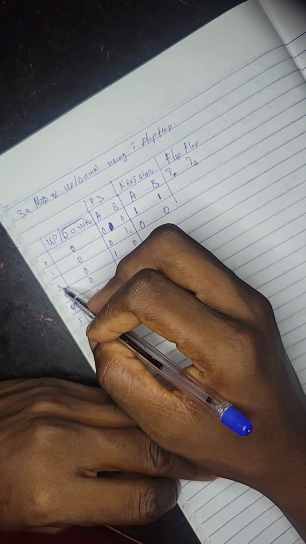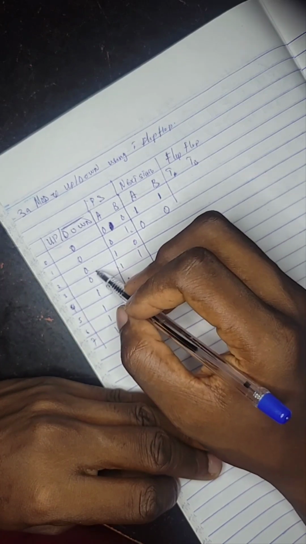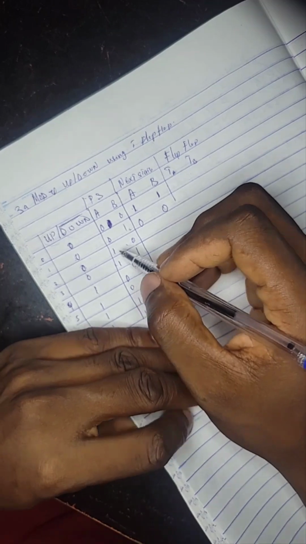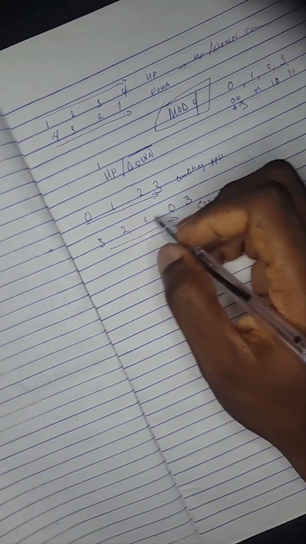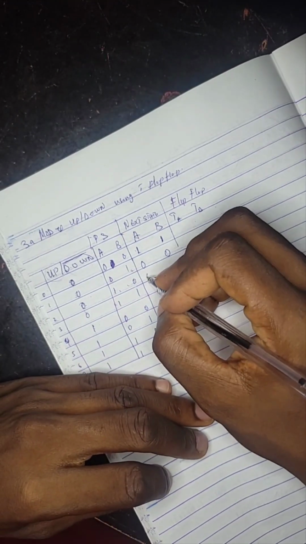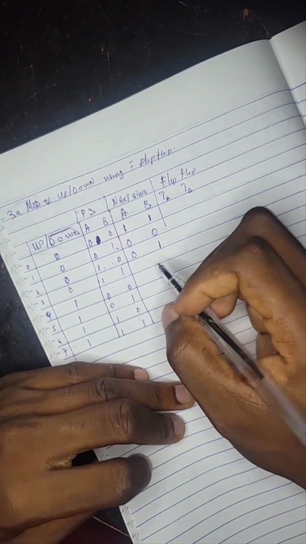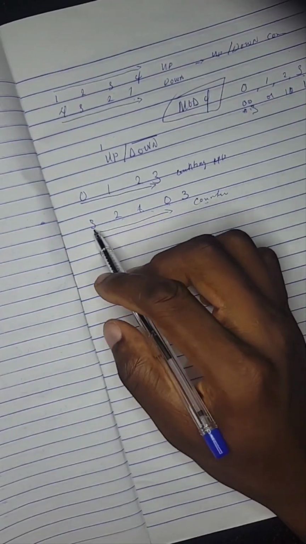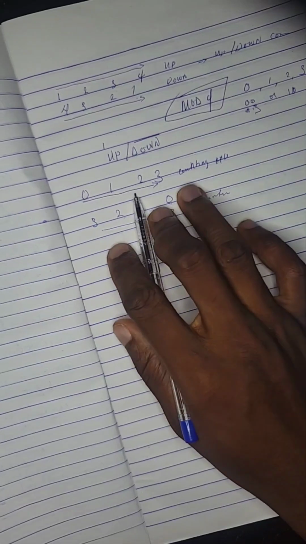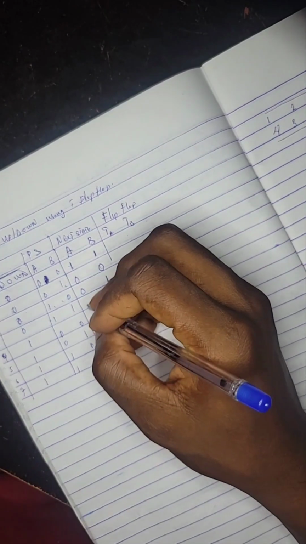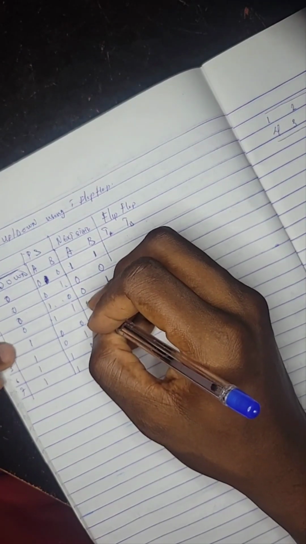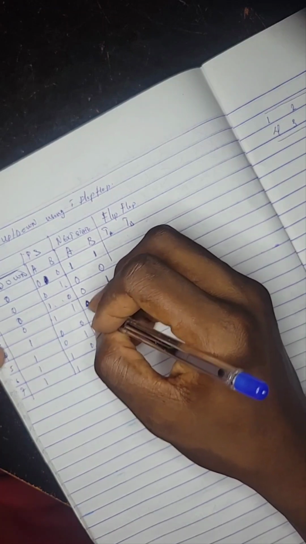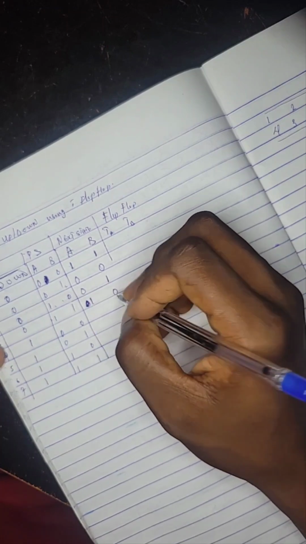Now the next one is 2, 0, 1, 0. When you're on 2 and you are counting down as a result of this 0, the next state is going to be 1. So that's going to be 0, 1. And the next one is 3. When you're on 3 and you're counting down, the next state is going to be 2, right? So we have 2, that's 1, 0.